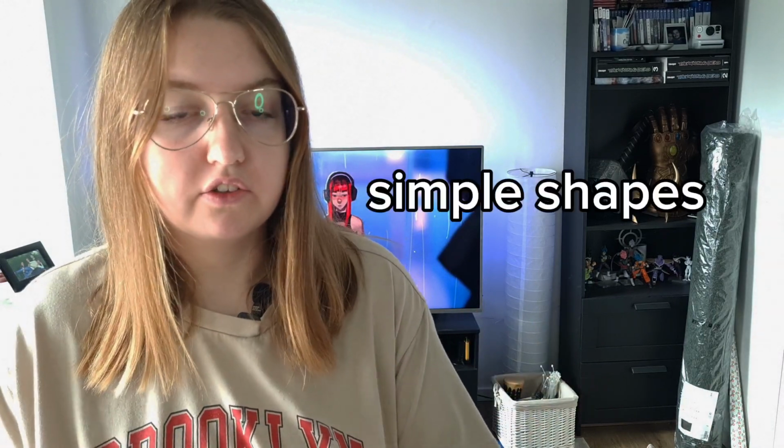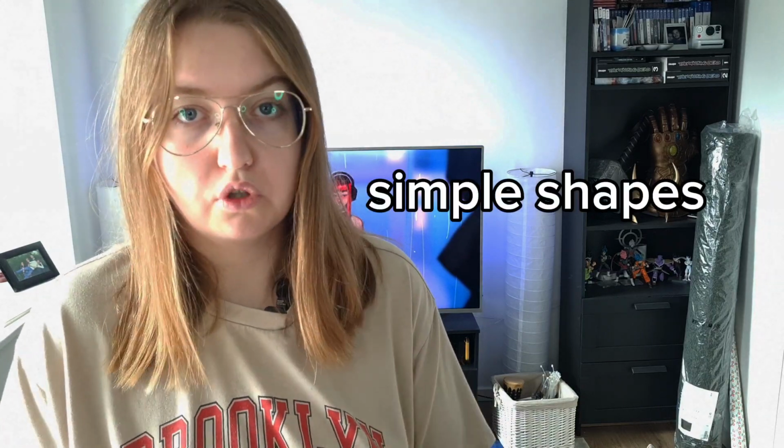So just to sum up real quick, view every reference photo you find of a background as simple shapes and simple colors. Try to break it down. Try not to be overwhelmed by all these little details and objects in the photo. Just focus on the big things first, and you can always add more and more detail as you like.